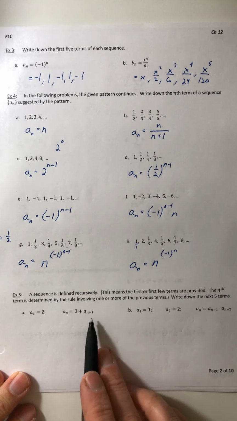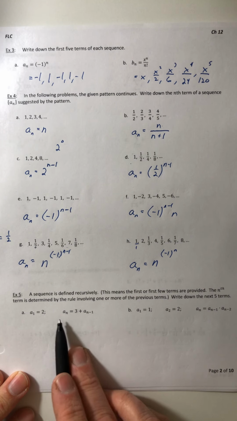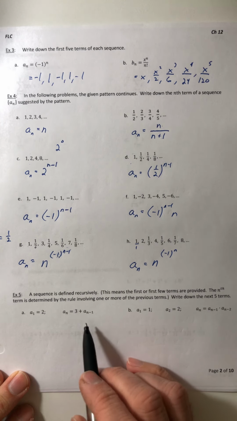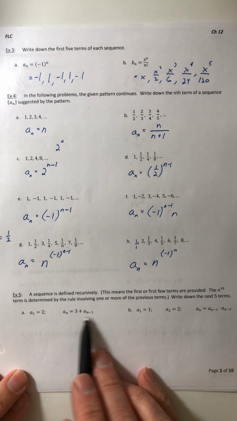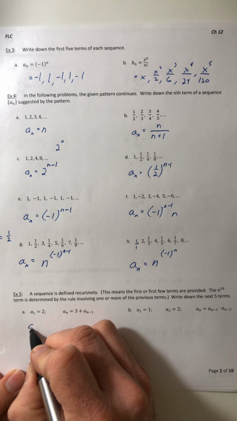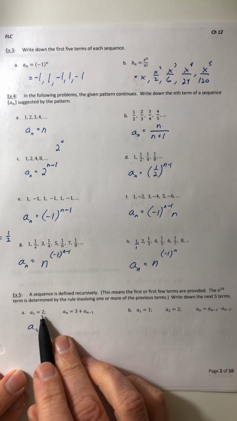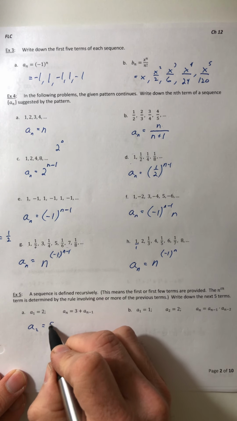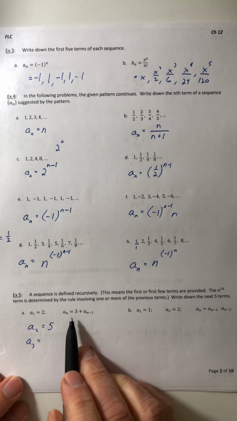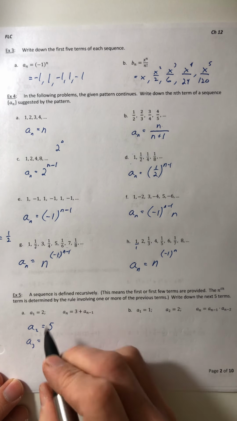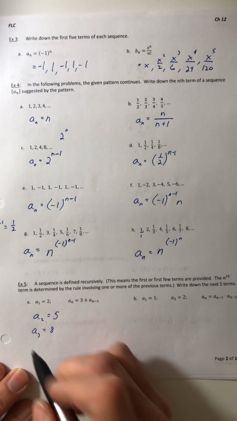So let's do part A. So your first term is 2, and then here's your nth term. So basically, to get the next term, you're just adding 3. That's all this is saying. So A2, you're just going to take 3 and then add it to A1. So that would have to be 5. A3, you're going to take 3 and add it to A2. So that would be 8. So you just keep adding 3 to give you the next term.